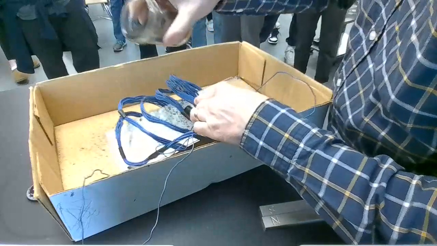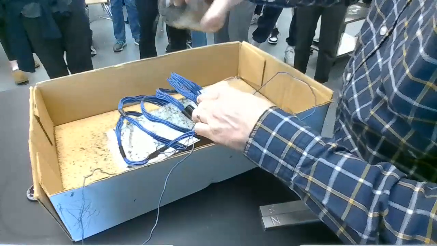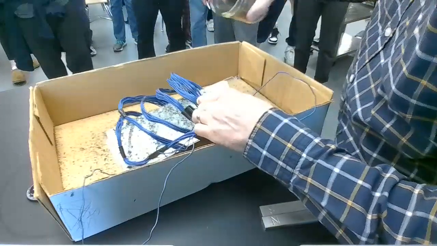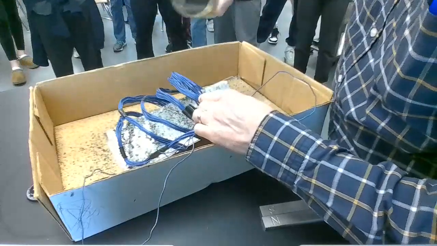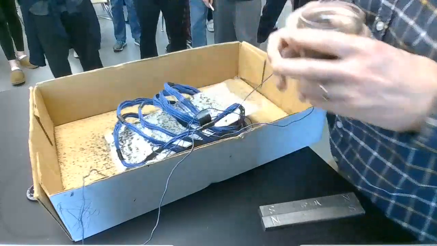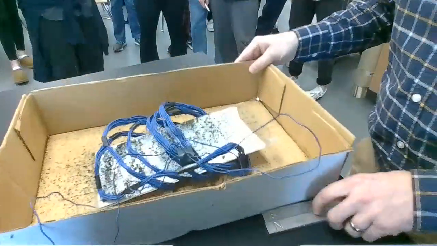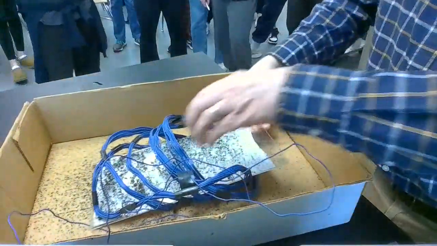A generous amount. Now I'm going to turn on the current.